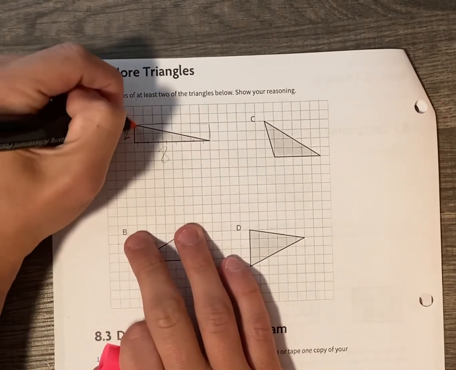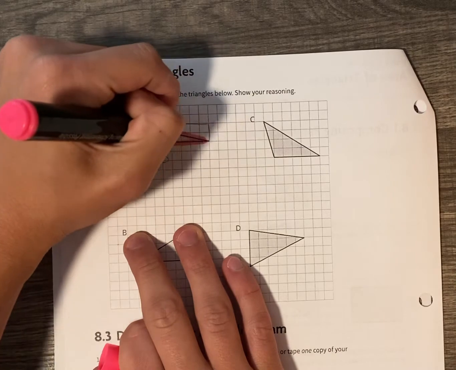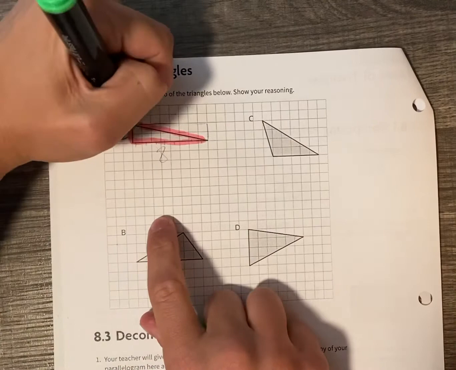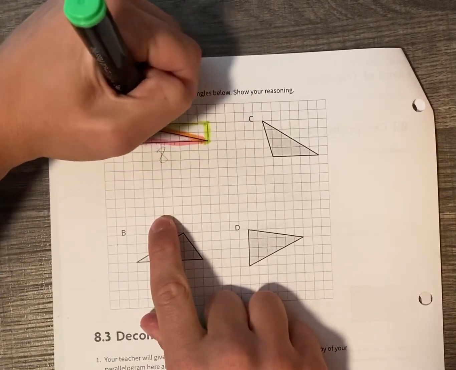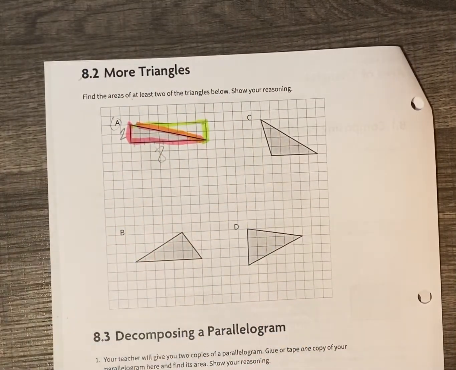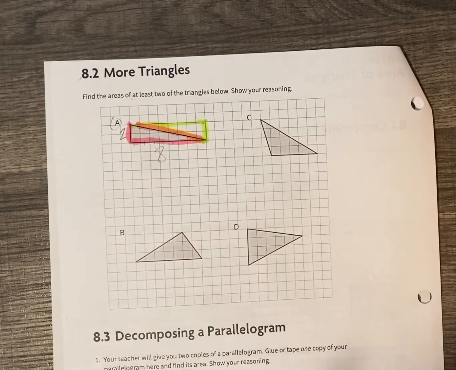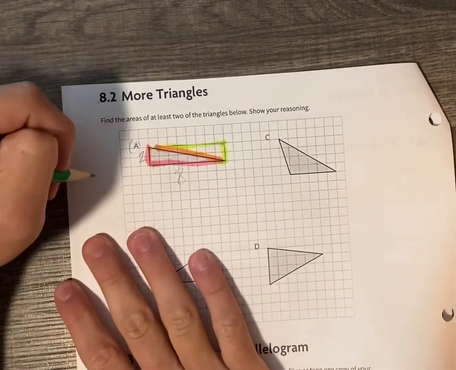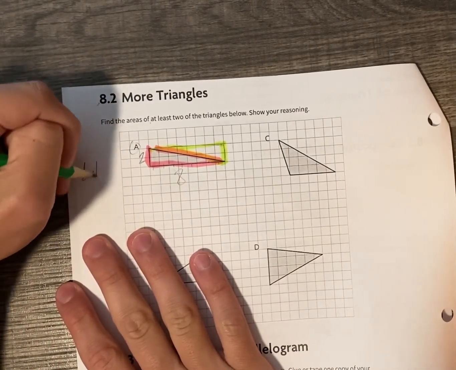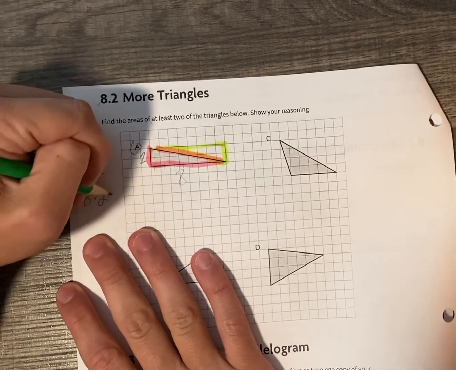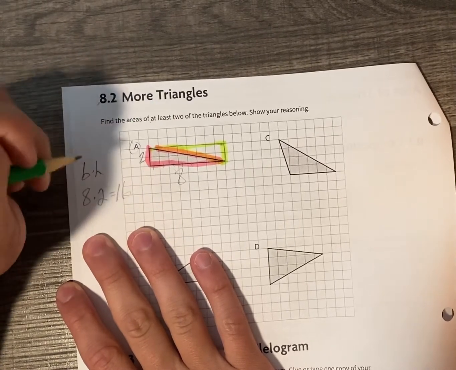So let's see. Here's a small triangle right there. And let's see if we can highlight a triangle in a different color, the top one. There, you can see it in green, okay? So we got two triangles that are identical. That means they have the same area. They both have a base of 8 and a height of 2, which gives us a rectangle, the total, which is a base of 8 and a height of 2. And we know that we can do base times height to find the area of a rectangle. And so we will do 8 times 2 equals 16 square units.